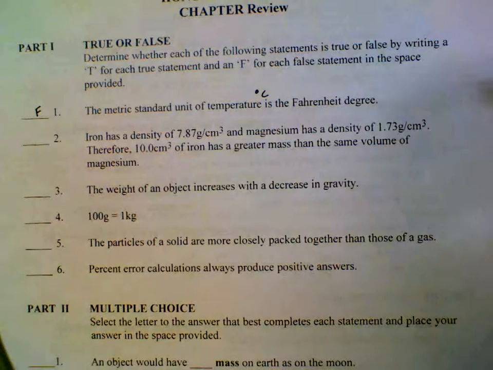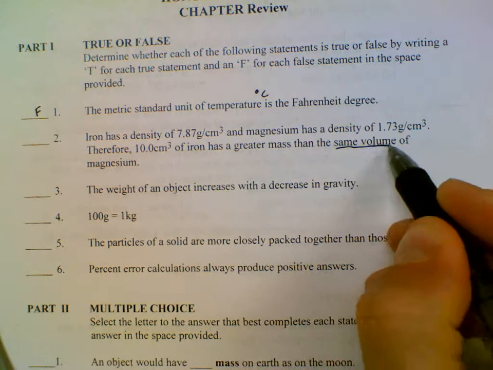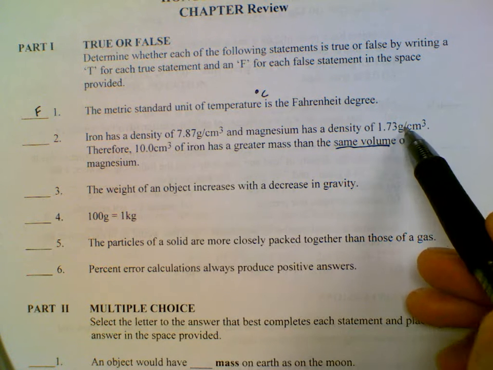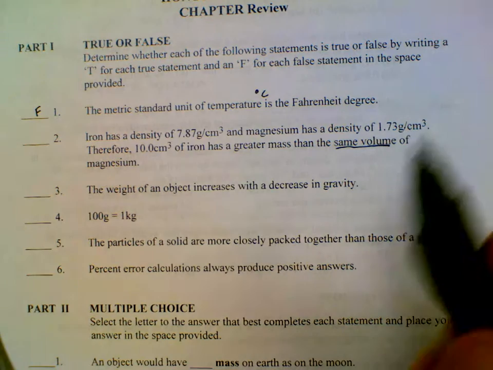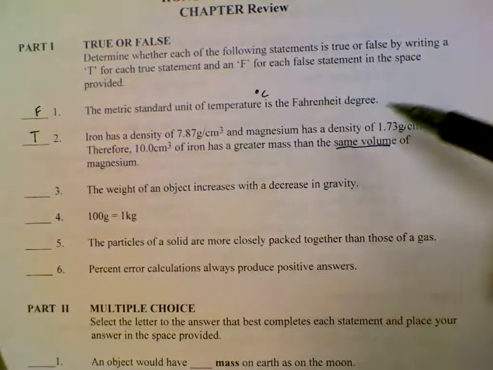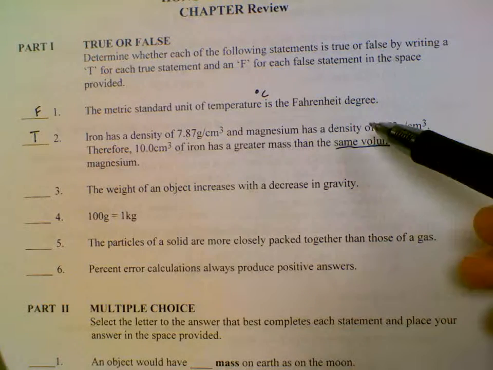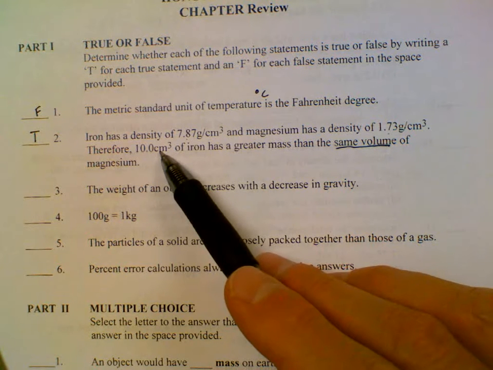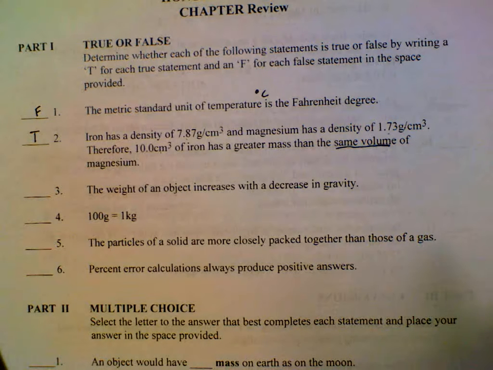Iron has a density of 7.87 grams per centimeter cubed, and magnesium has a density of 1.73 grams per centimeter cubed. Therefore, 10 centimeters cubed of iron has a greater mass than the same volume of magnesium. Since these are the same volume and the density of iron is greater than that of magnesium, since this number is greater for iron than it is for magnesium, the same volume of block will have a greater mass for the iron.